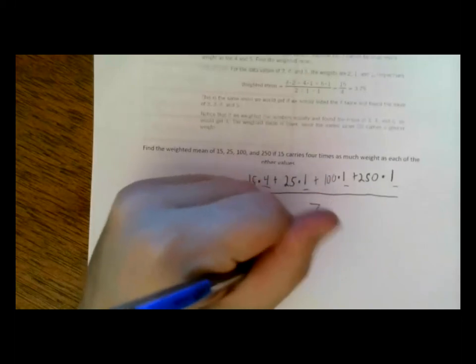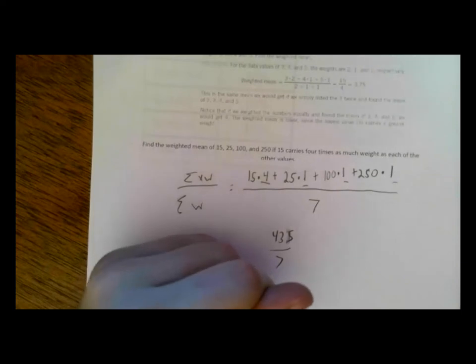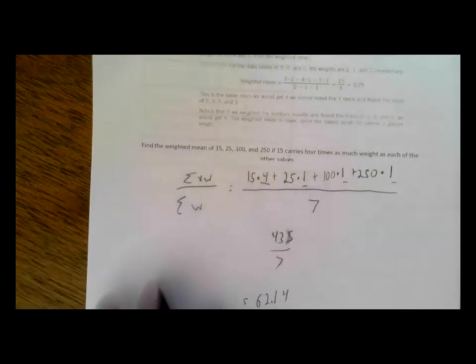Okay, so now we can just calculate that, right? 15 times 4 is 60, then add 25, add 100, and add 250. So we get 435 on the top, 7 still on the bottom. And we should get about 62.14. So our weighted mean here is 62.14.